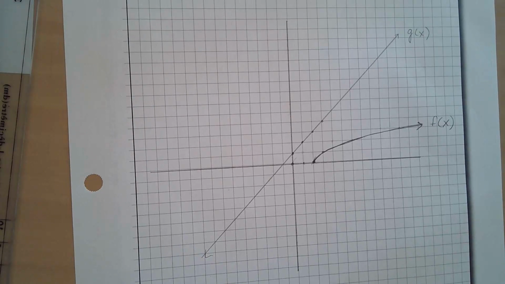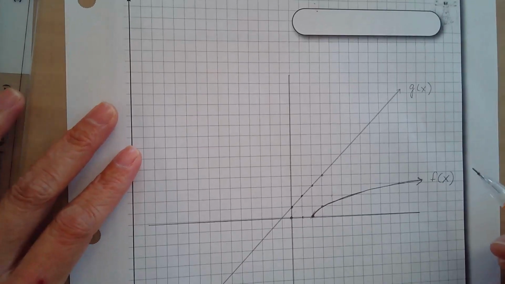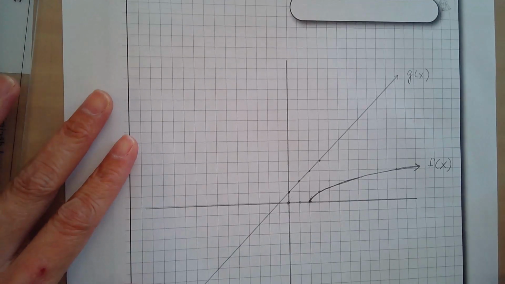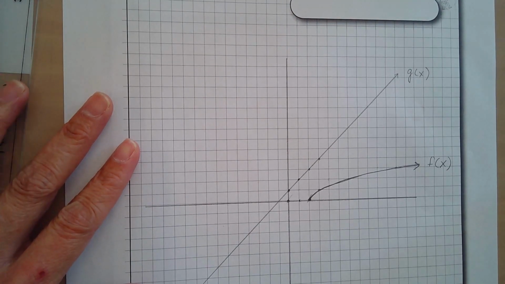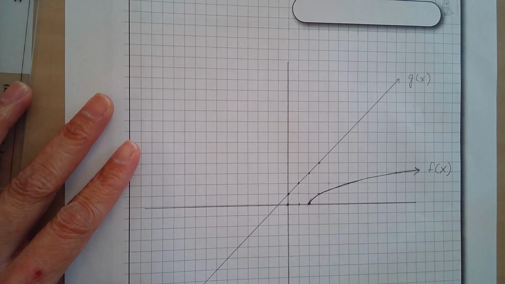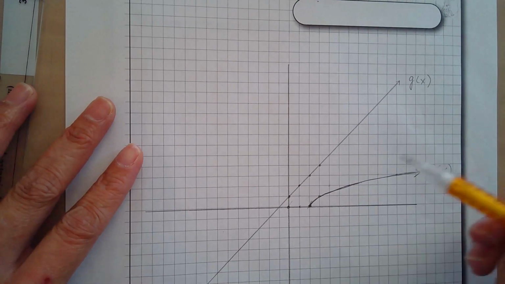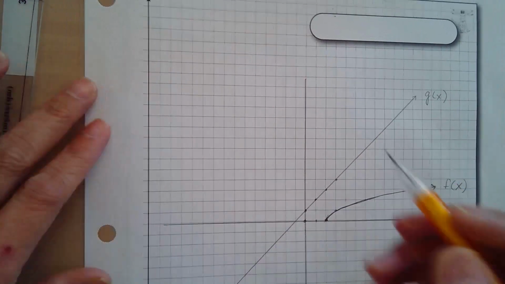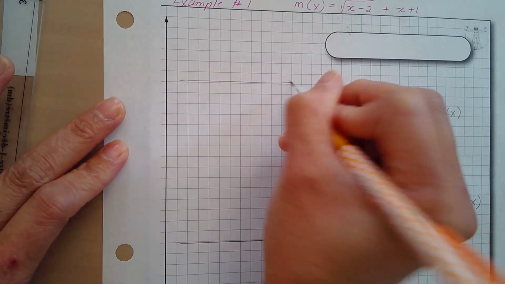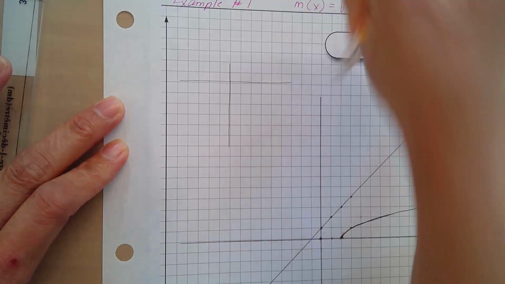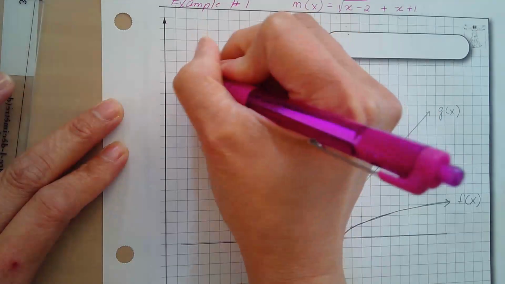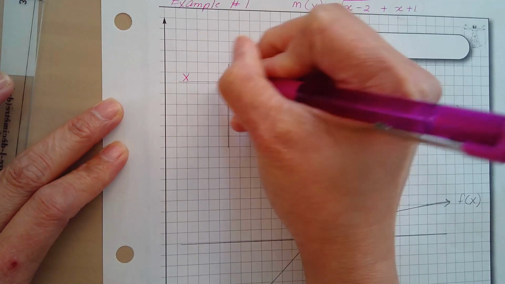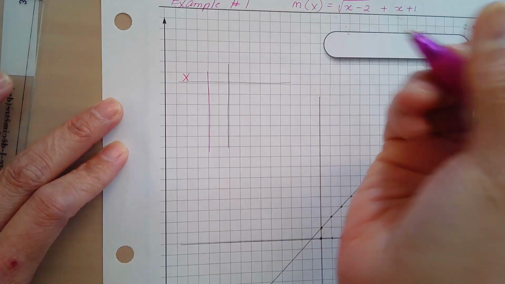Okay, so what do we do again? How do we do m of x? Yeah. So that's 0 if x equals 0. Okay, yeah. So we can say, we said our domain is restricted from 2.